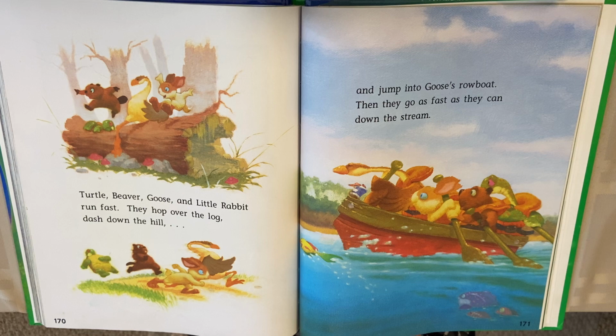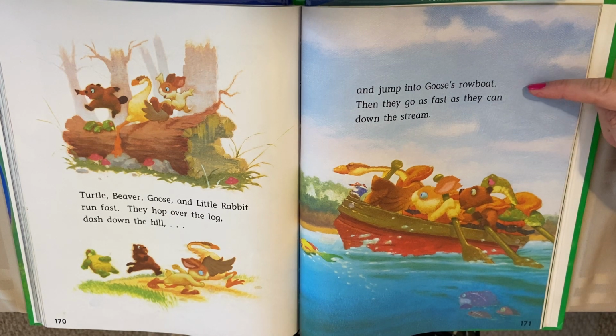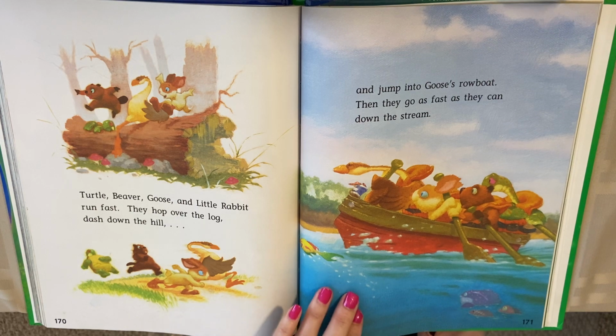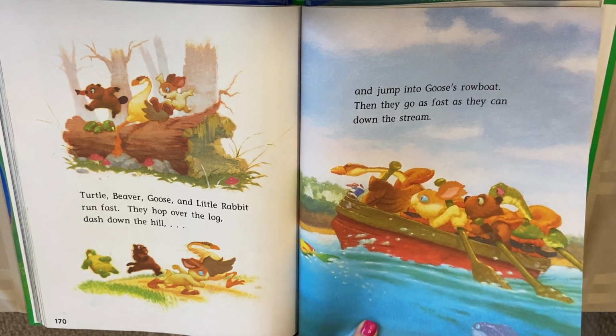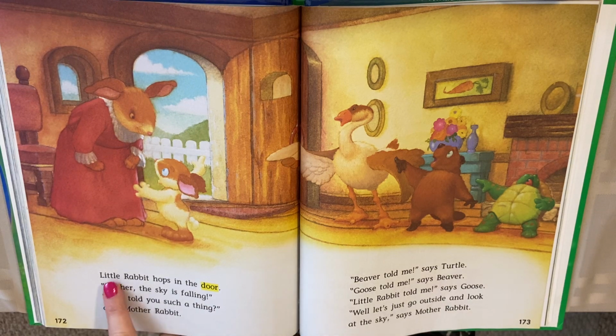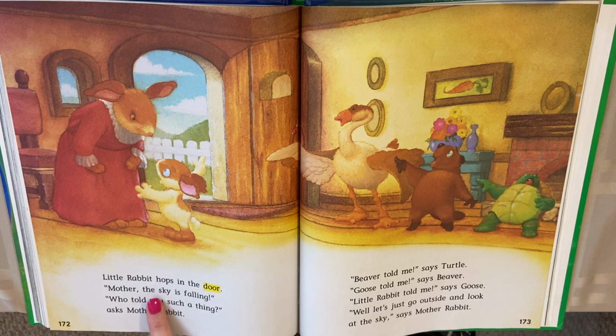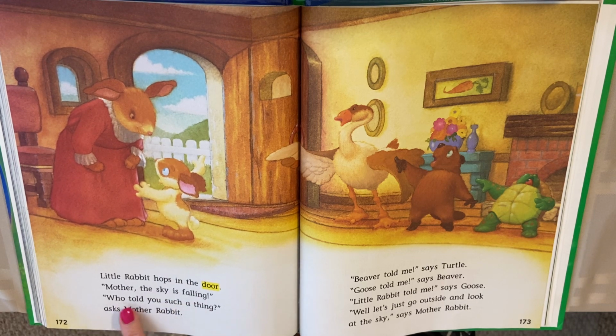Turtle, Beaver, Goose, and Little Rabbit run fast. They hop over the log, dash down the hill, and jump into Goose's rowboat. Then they go as fast as they can down the stream. Little Rabbit hops in the door. Mother, the sky is falling. Who told you such a thing? Asked Mother Rabbit.